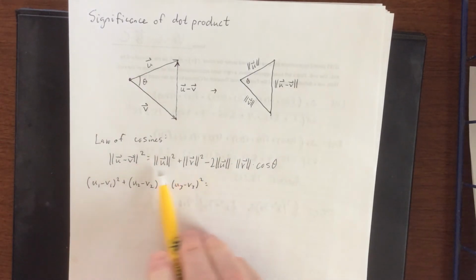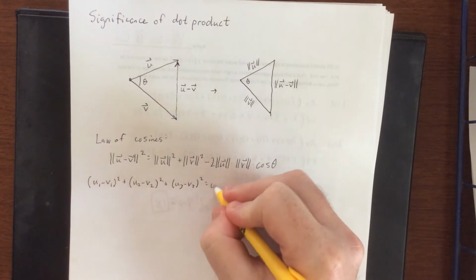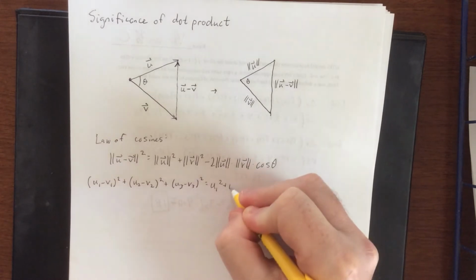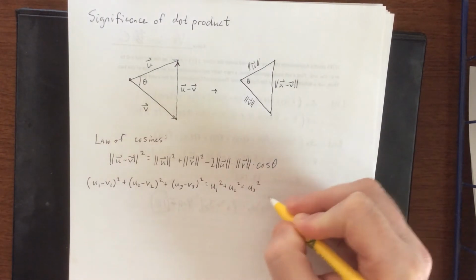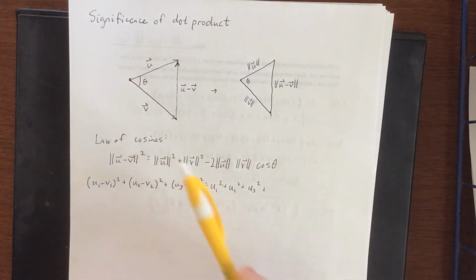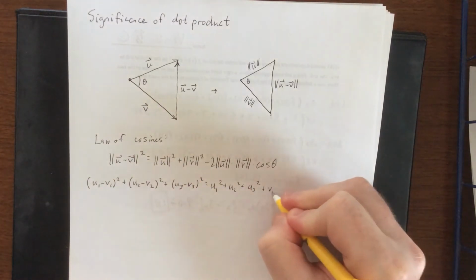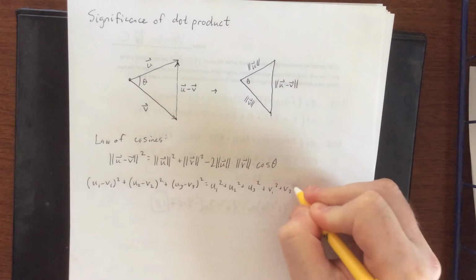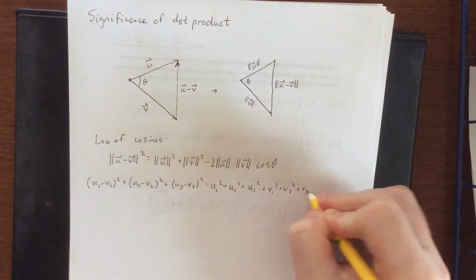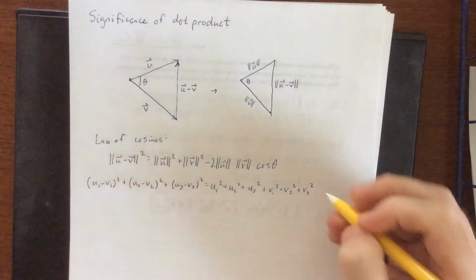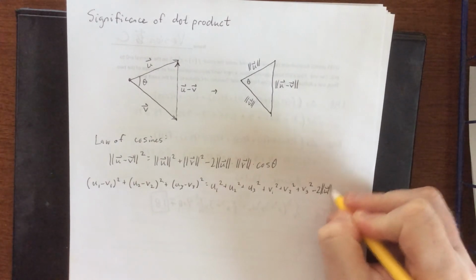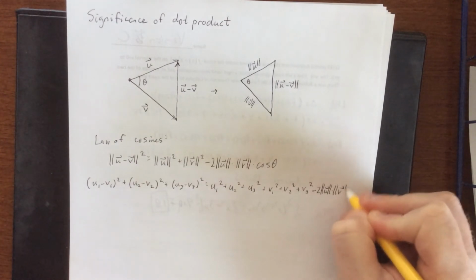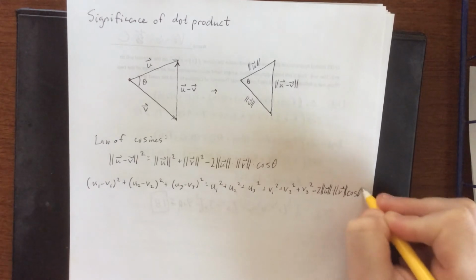This is going to be equal to, and I'm going to do the same thing for these two right here. That'll be u1 squared plus u2 squared plus u3 squared, plus the same thing for the magnitude of v squared. That'll be v1 squared plus v2 squared plus v3 squared. The rest of this I'm going to leave in its current form, assuming I can even fit it on the page at this point. Gonna make it work. Gonna make it work. Holy crap, I made it work.